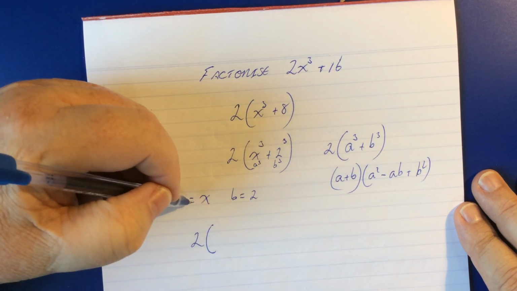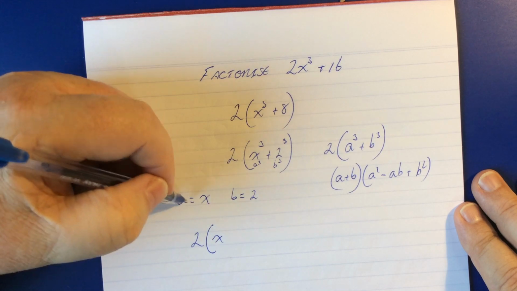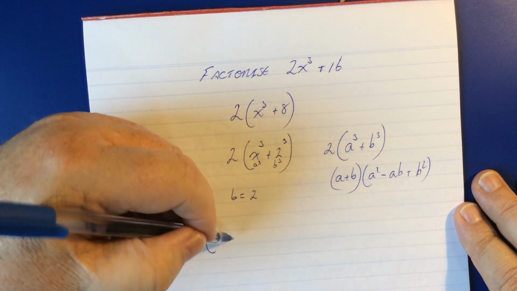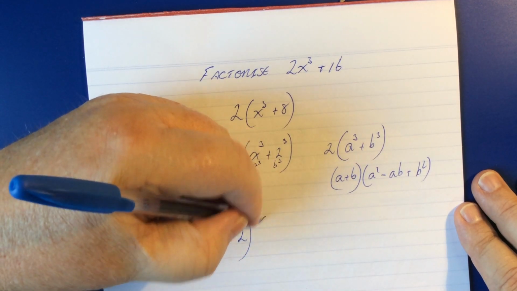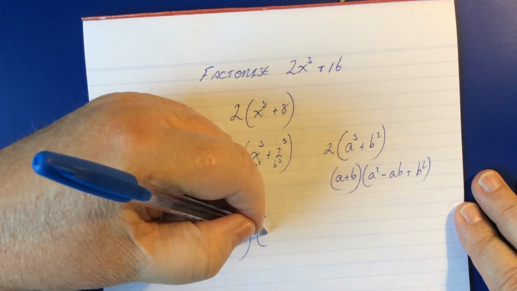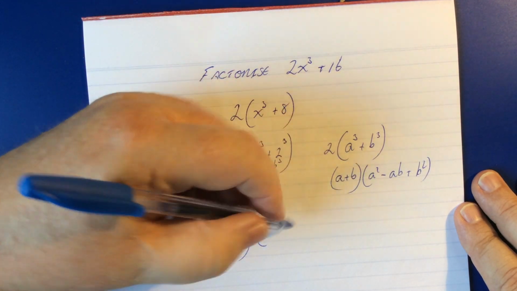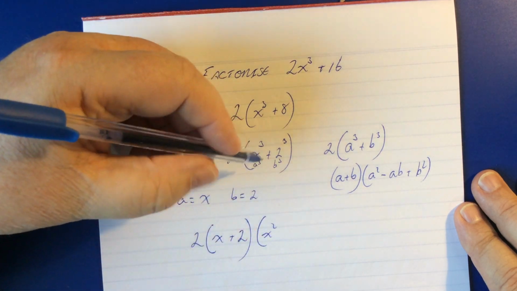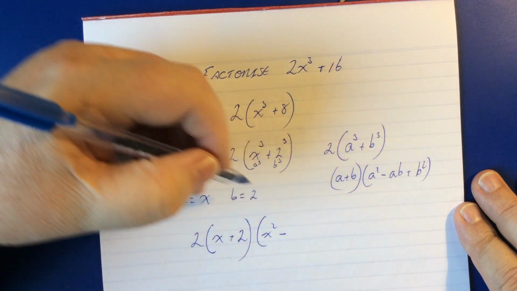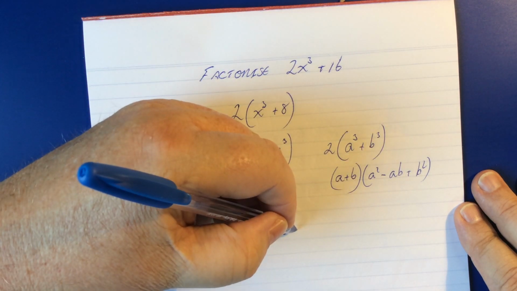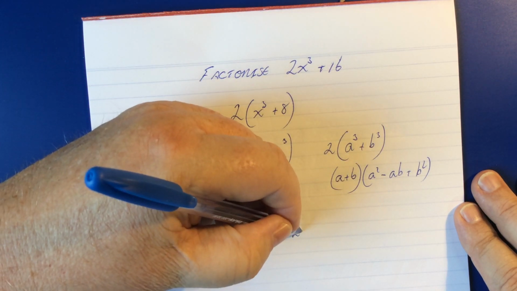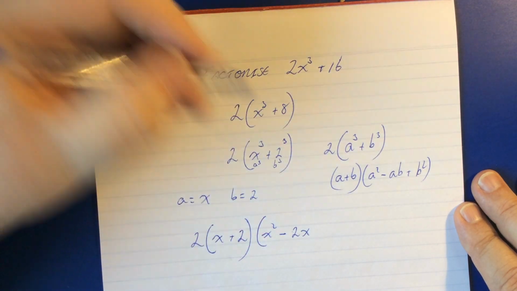So we go 2 times x plus 2, into x squared, that's A squared, minus x times 2. So we'll write that as 2x, if that's okay with you.